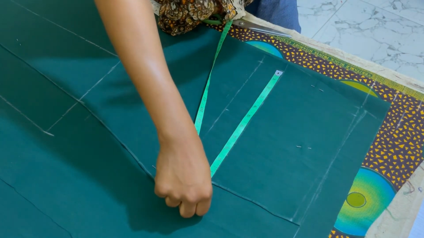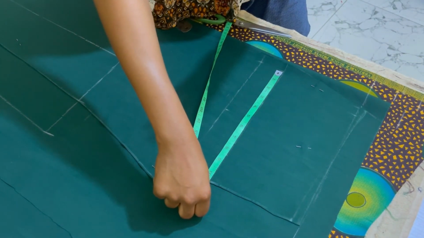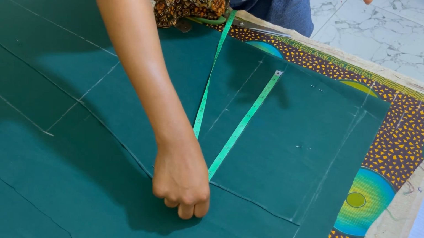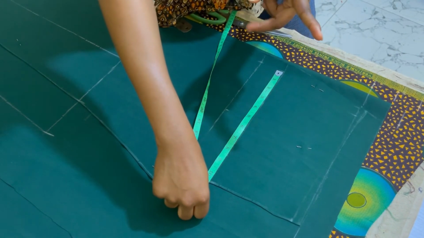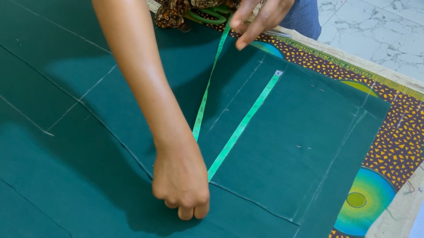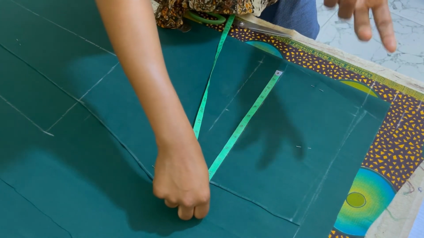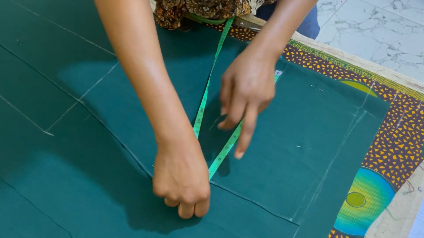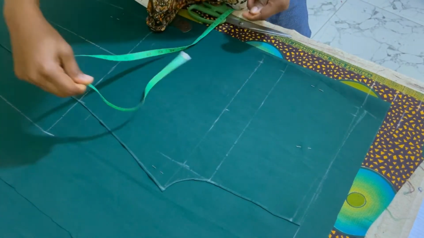You know I told you my hip was 41.5 divided by 4. We'll be dividing hip and waist by 4, remember? So that gave me 10.375, so I approximated to 10.5. So that's what I added here. But because I'm doing it on the crotch line, that's exactly where I'm bringing it.